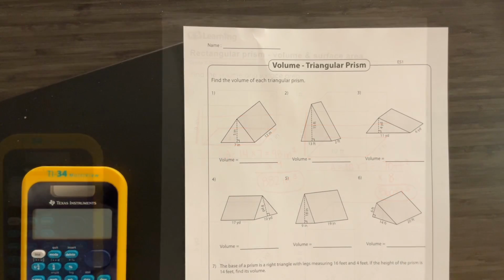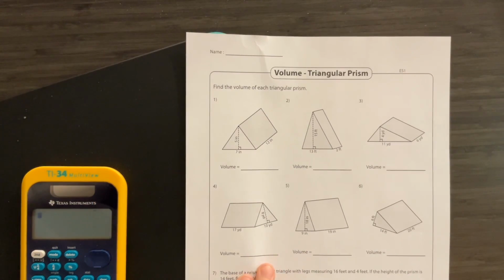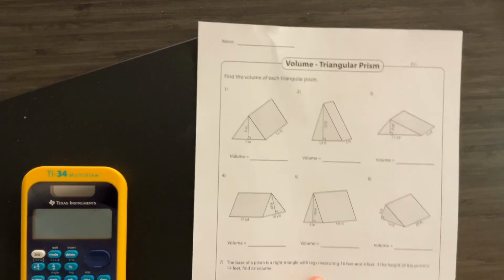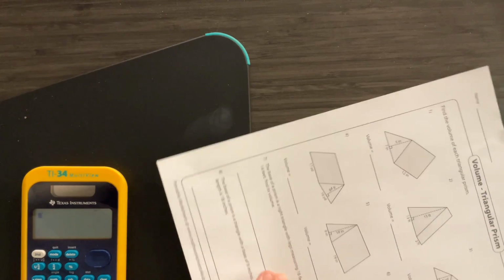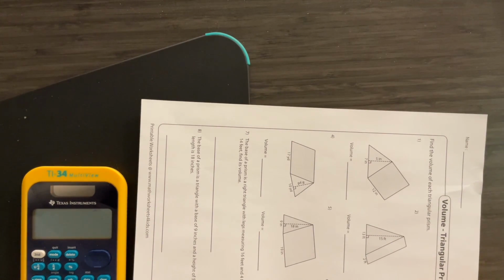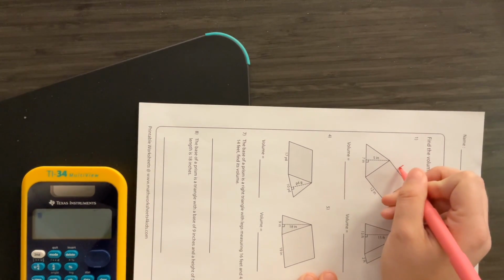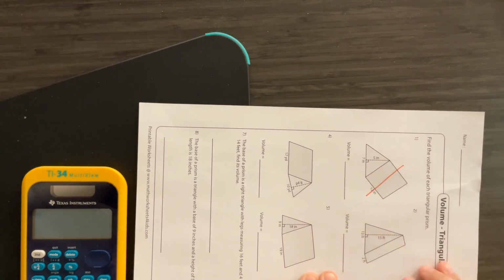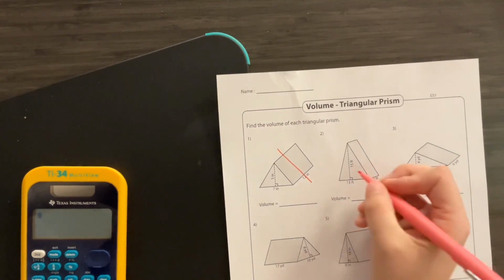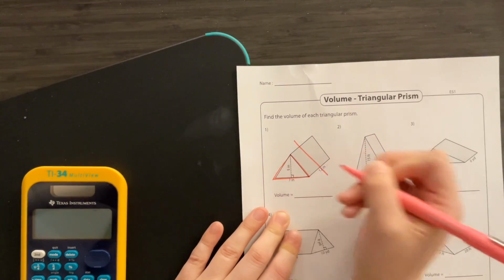Now that we've talked about the volume of a rectangular prism, we are now going to talk about the volume of a triangular prism. So again, if we're looking at the triangle, and I'm going to move it a little bit, and if we cut this so that we are finding the cross section, we're going to cut it like this, and we are going to get our cross section of a triangle. So we're focused on this part right here.